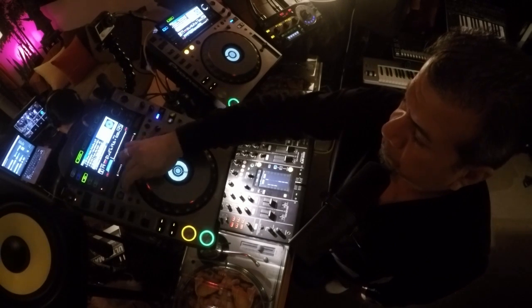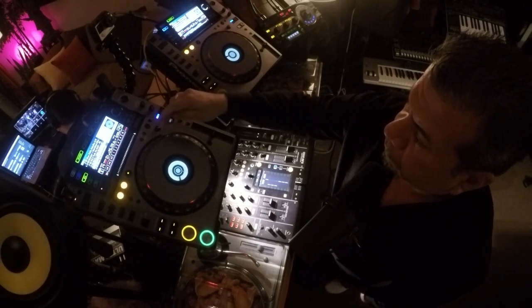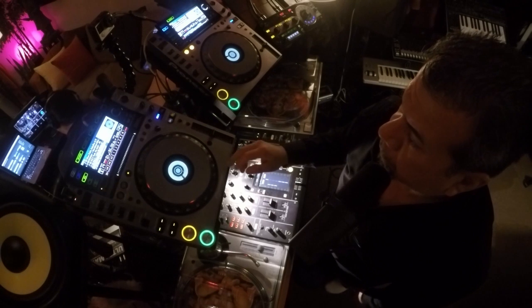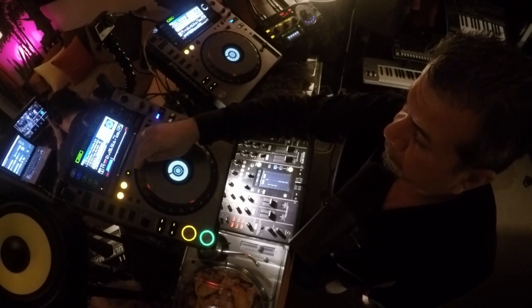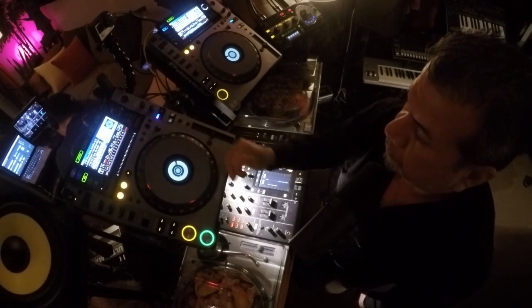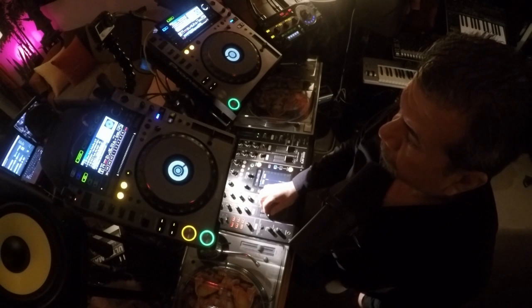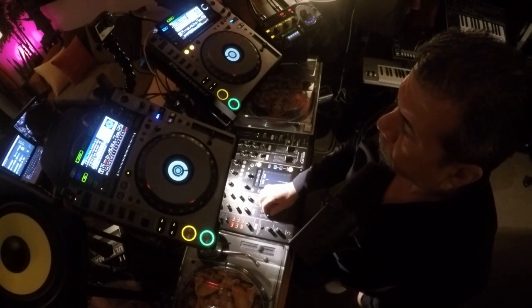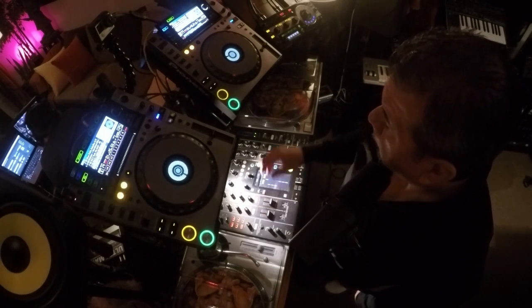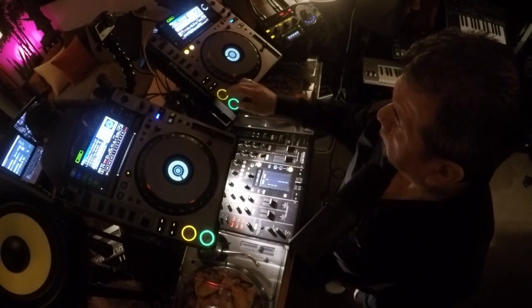And here's your loop in and your loop out. Okay, now it's a little offbeat, but that you can actually fix. Now there's a bit of a stutter there, but you can blend to it.